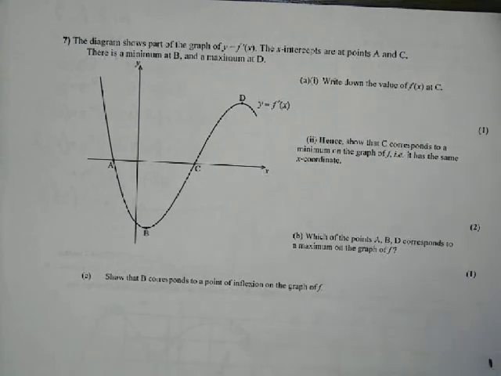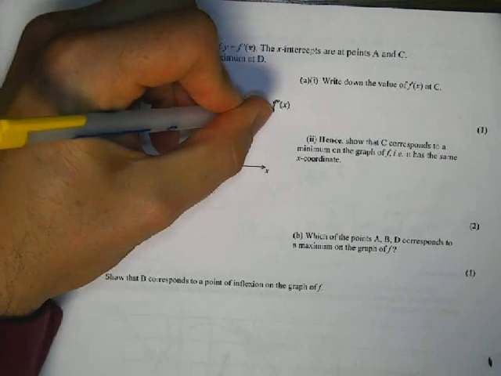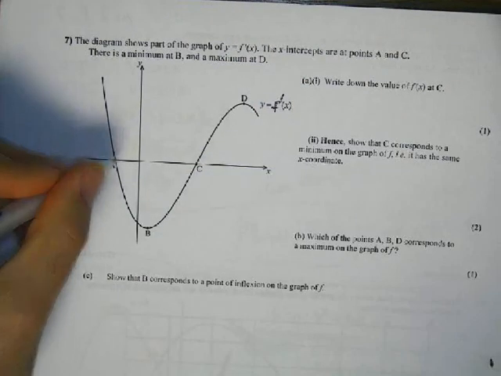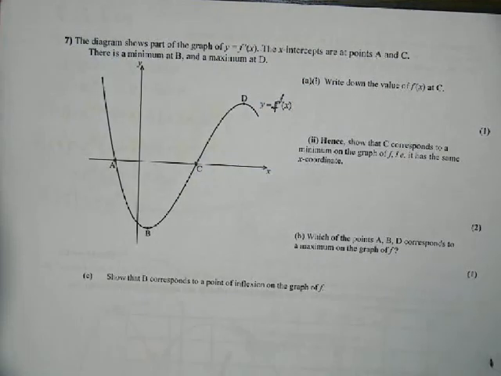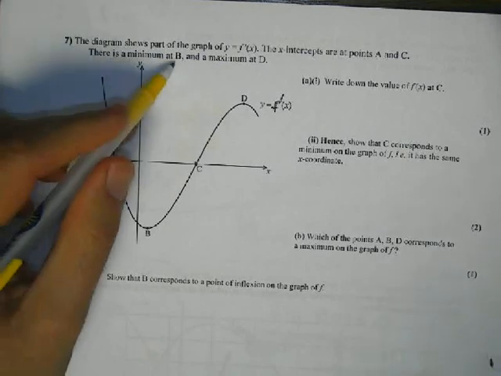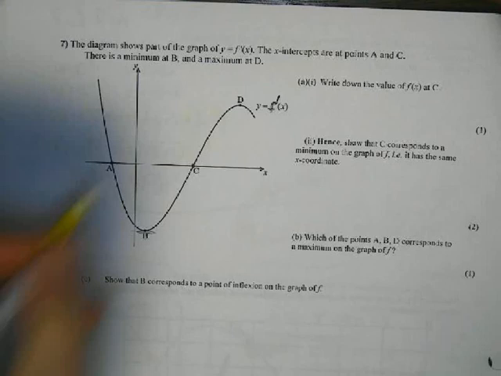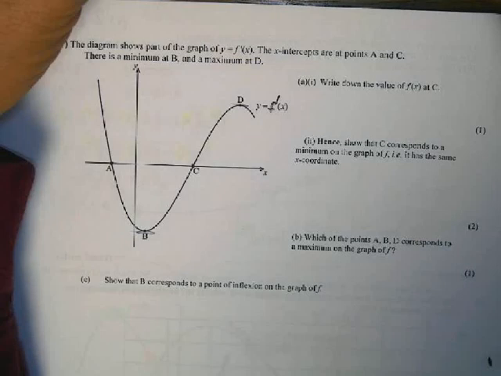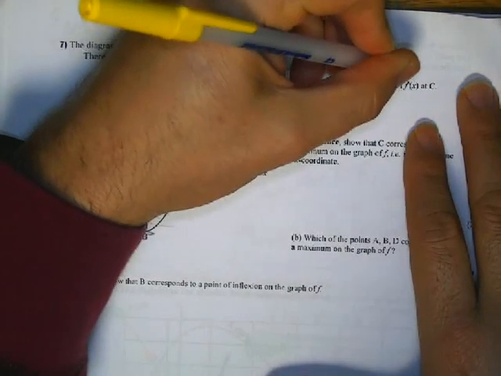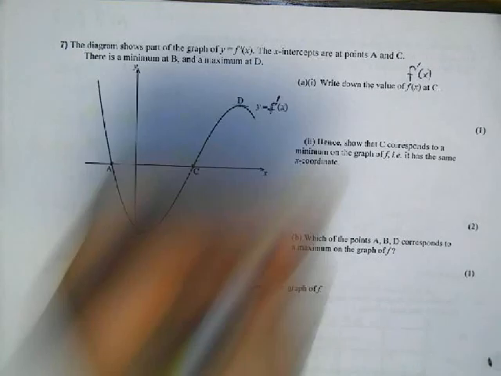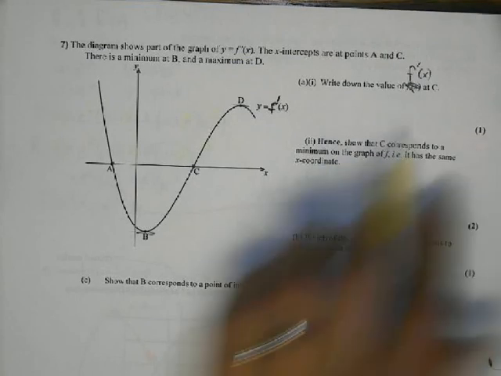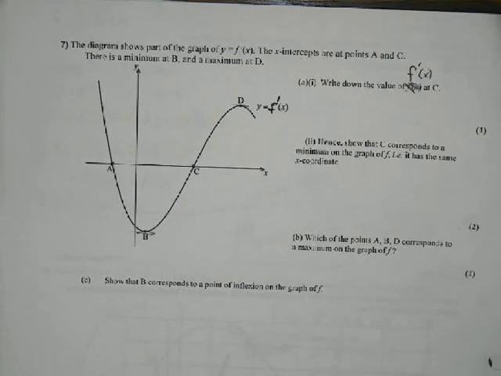The diagram shows part of the graph, and this is the graph of the first derivative. Okay, this is the graph of the first derivative. And we've got points A and C. B is a minimum, D is a maximum. Write down the value of F prime. This is F prime. Okay. It's hard to see that. It's drawn. So the F prime at this spot is 0.